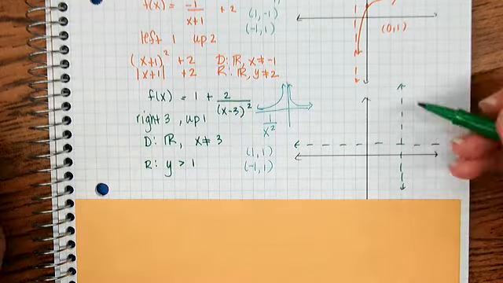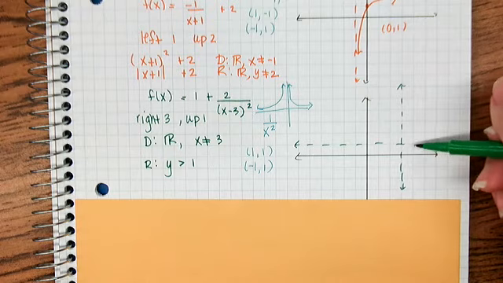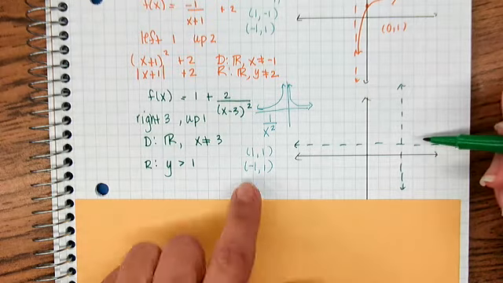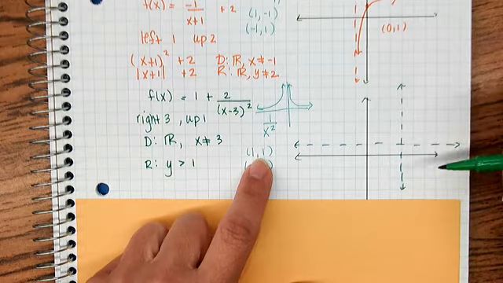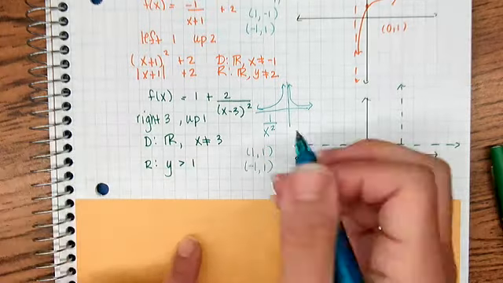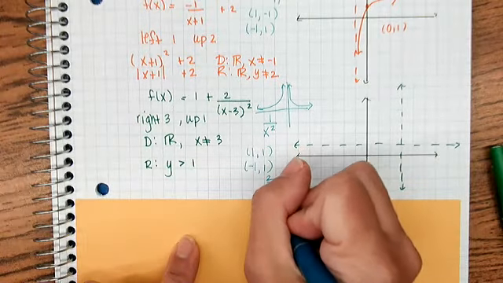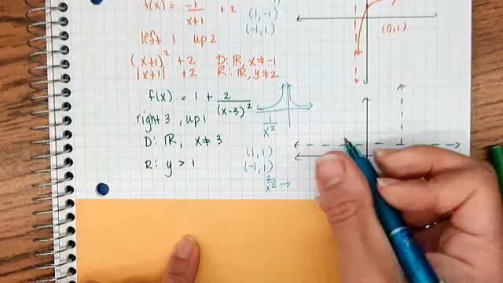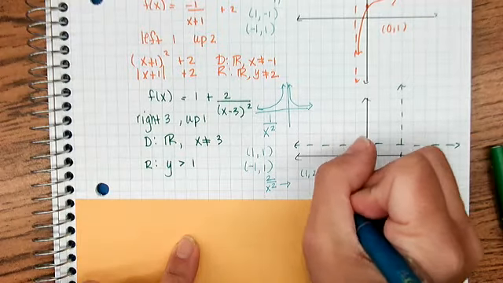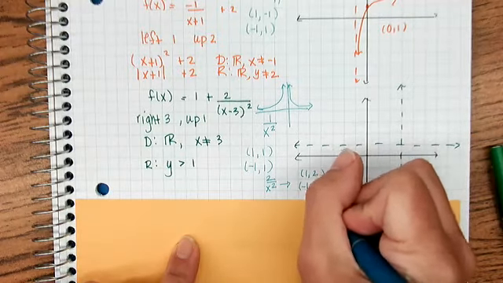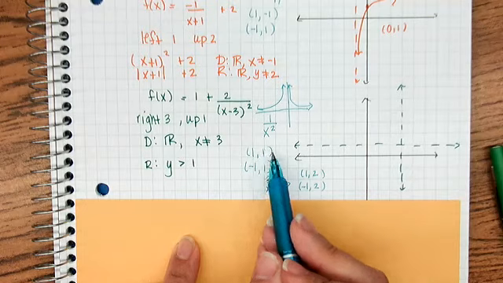So normally it goes through 1, 1. Now it's going to go through, multiply your y values by 2. So now, 2 over x squared. This is now going to be 1, 2. Negative 1, 2. I took the parent points.